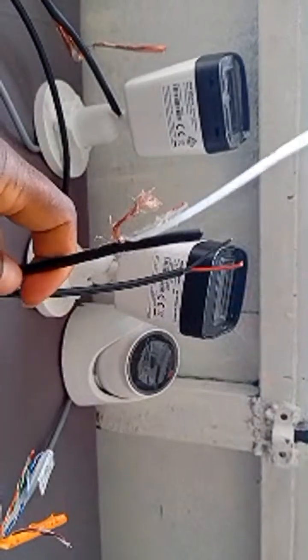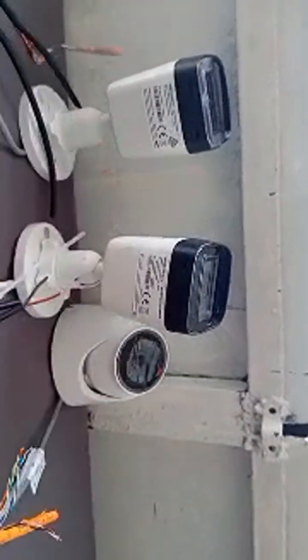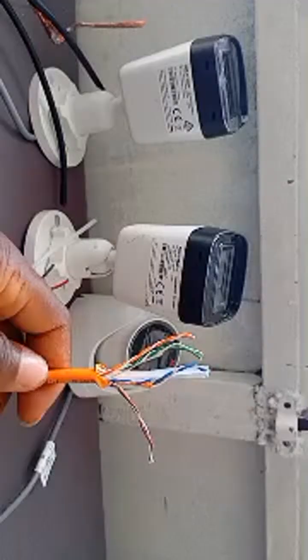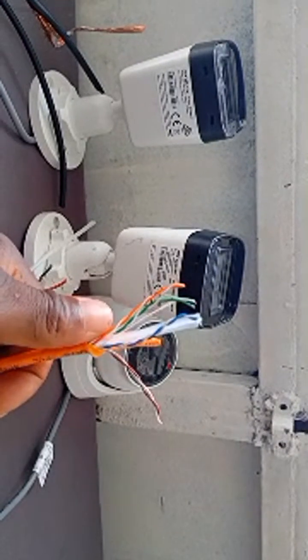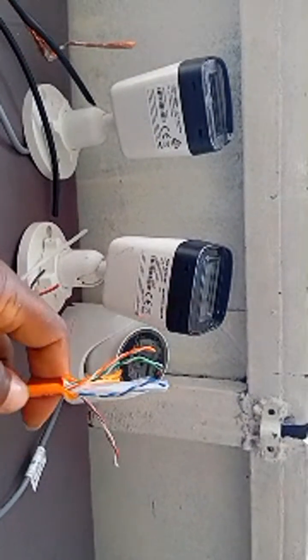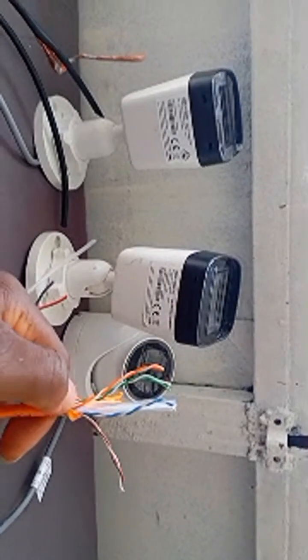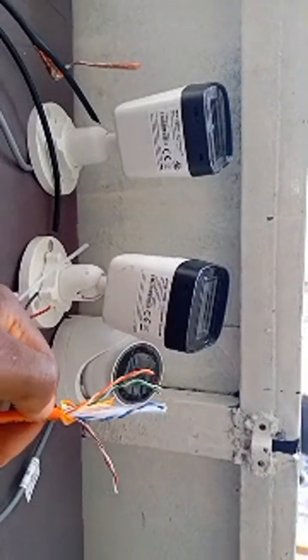RJ49 is used for your analog camera, while your Cat6 is used for your IP camera. At the same time, you can also use your Cat6 for your analog camera.